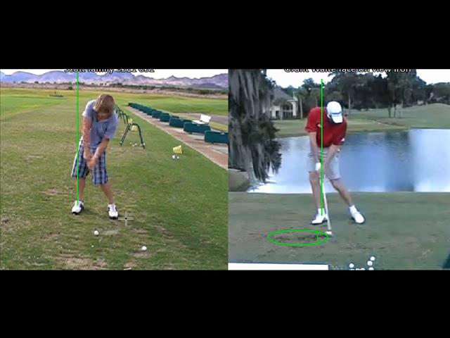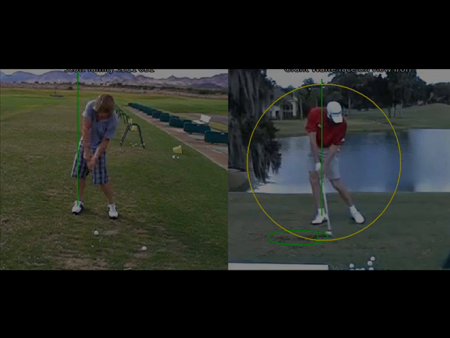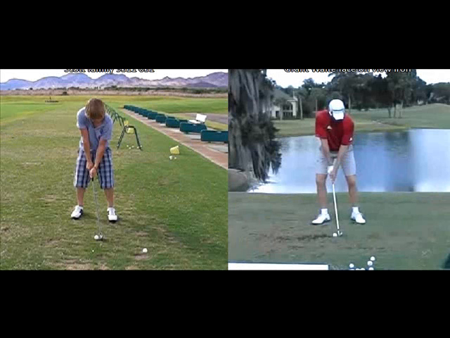So everything you do before impact is to try to achieve this impact position that Grant is in. This impact position is critical, and it's the most important. Now let's look at your positions before impact, because everything you do before impact is designed to help you achieve a fundamentally sound impact position. So now let's take a look at your one position.